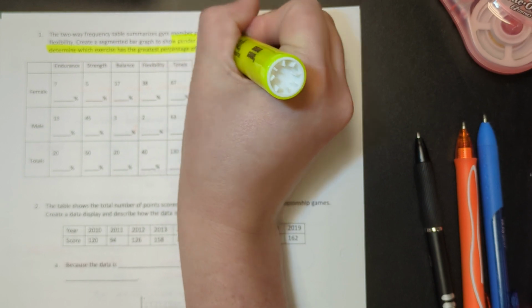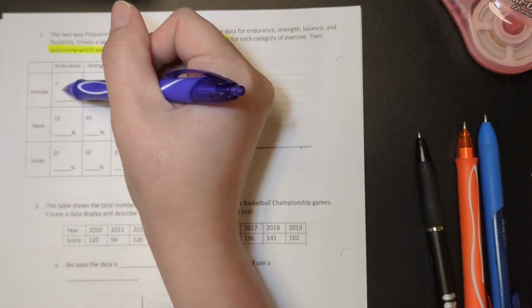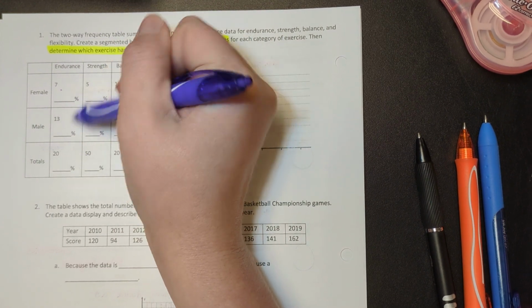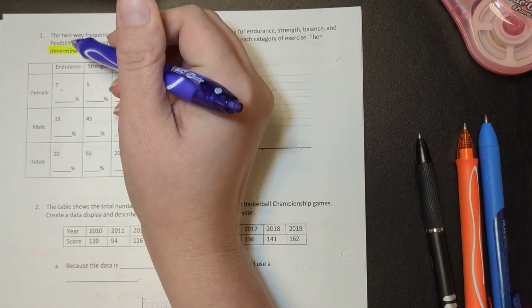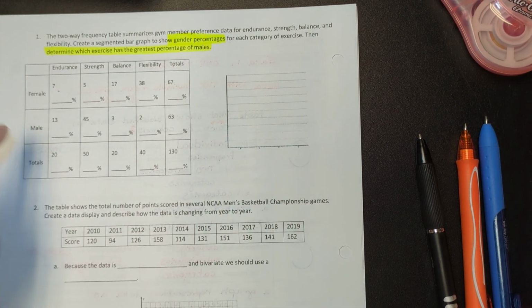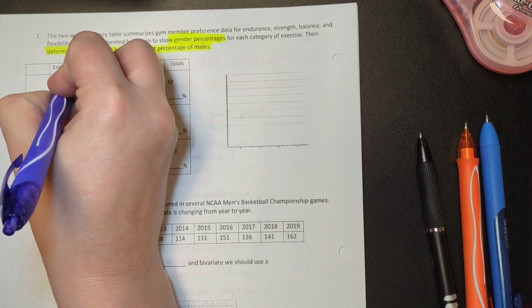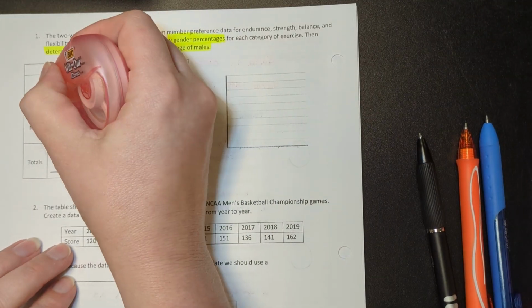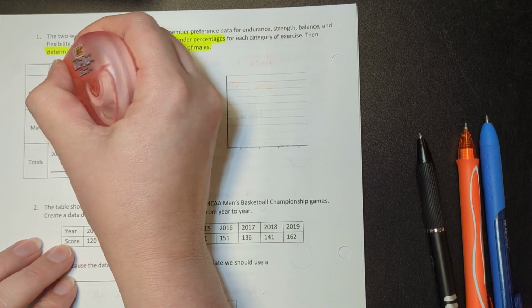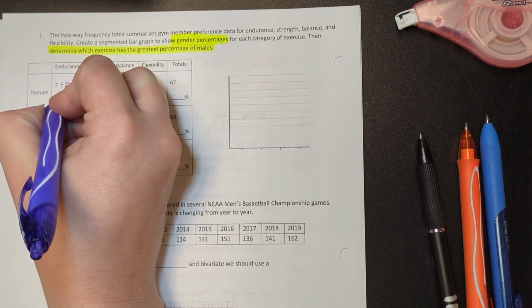So when I'm looking at the gender percentages, I want to know how many girls voted for this out of all of these. So you're going to use these totals on the bottom. I need you to divide that one by 20. And then you still have to multiply by 100 technically.